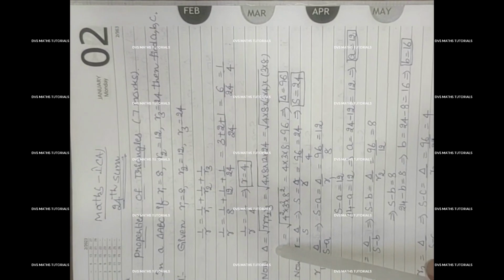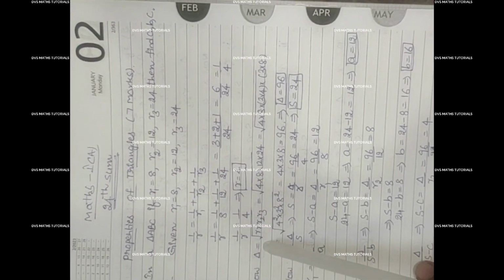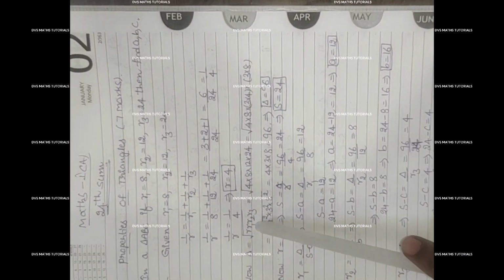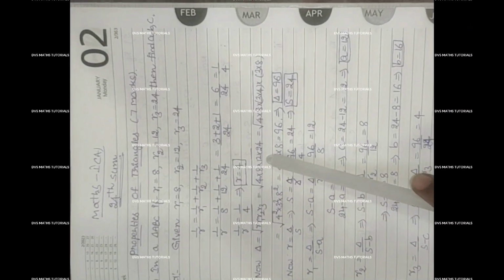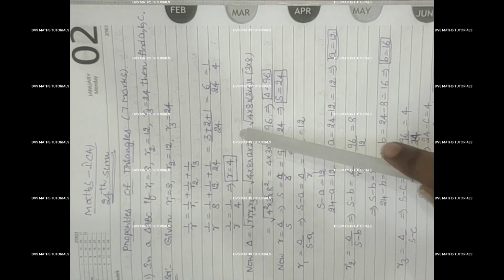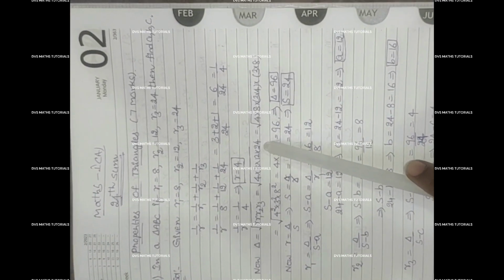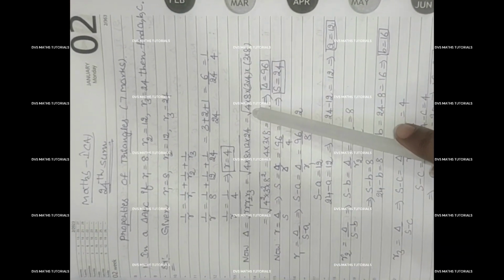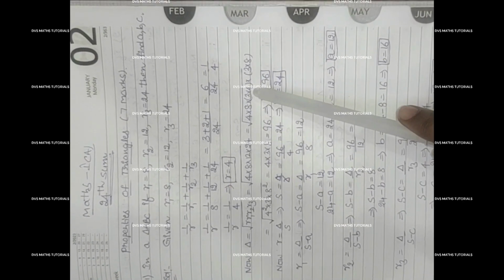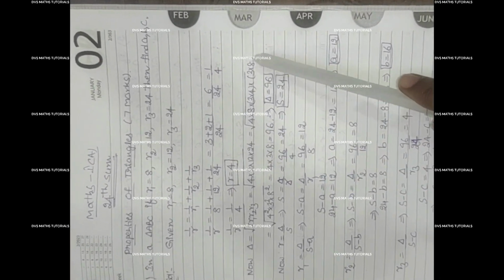Now we have to find delta. That is delta equal to square root of r, r1, r2, r3. Small r is 4, r1 is 8, r2 is 12, r3 is 24. So square root of 4 into 8 into 12 into 24. 4 into 12 can be written as 3 into 4, and 24 can be written as 3 into 8.